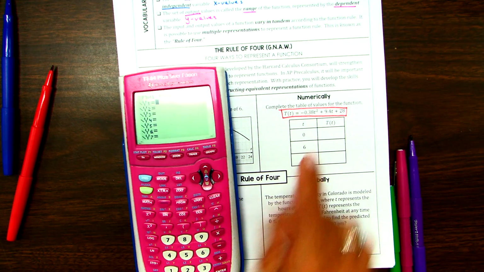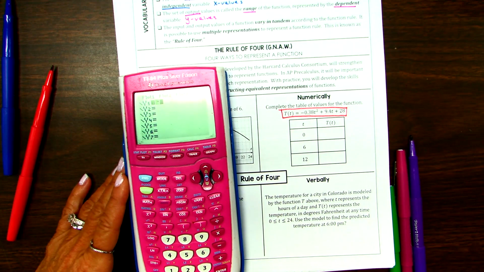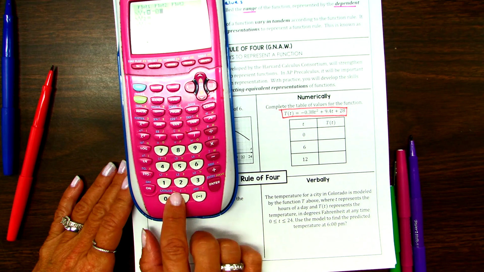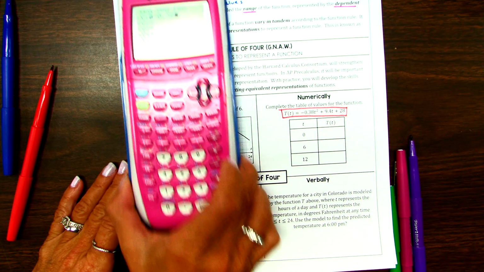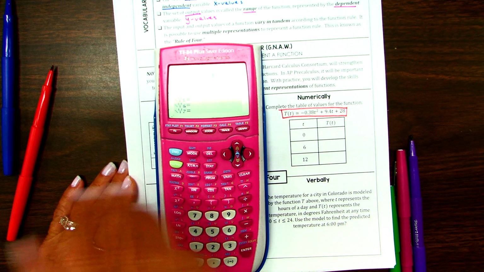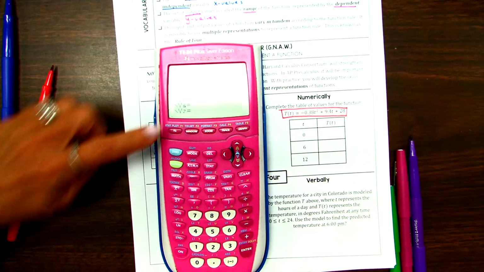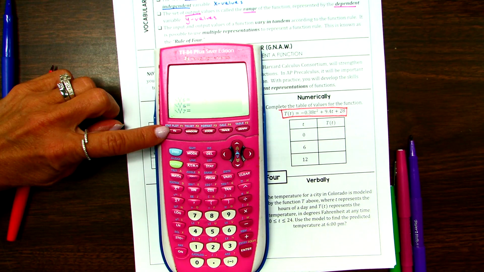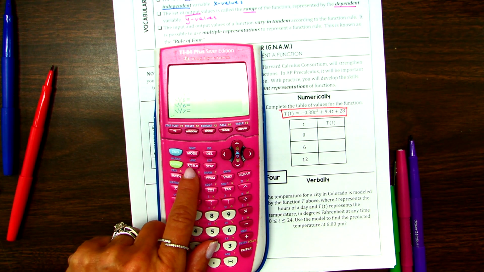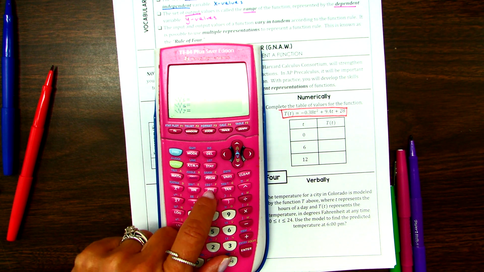All right, so we're going to type this in. Negative. Remember, this is your negative button down here. Negative 0.38. Now, instead of t squared, I'm going to put in x squared. We're going to use x. So x is right here. See the button that has an x on it? Hit that. And we want to say squared.